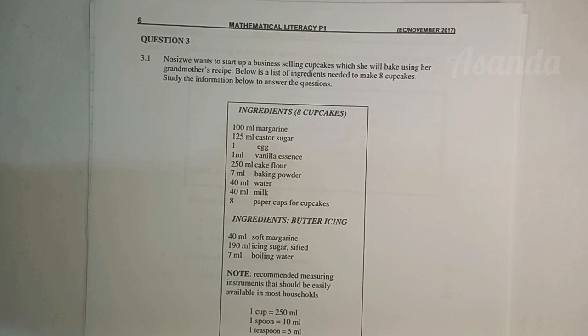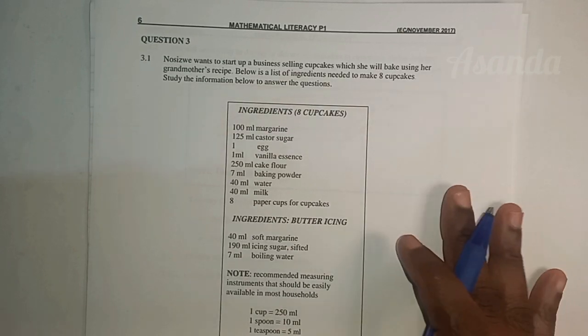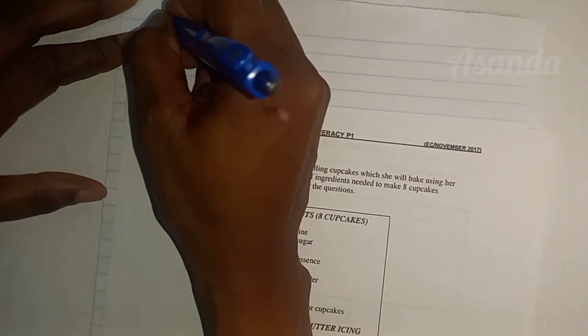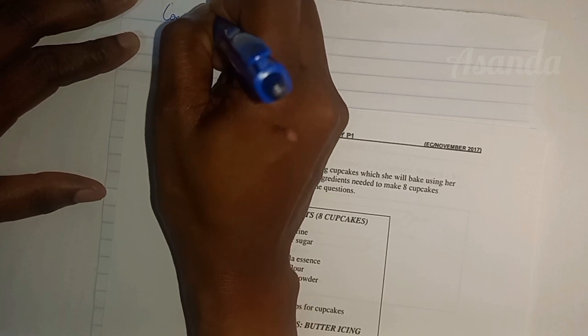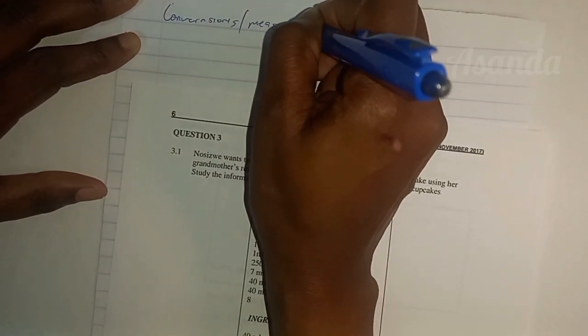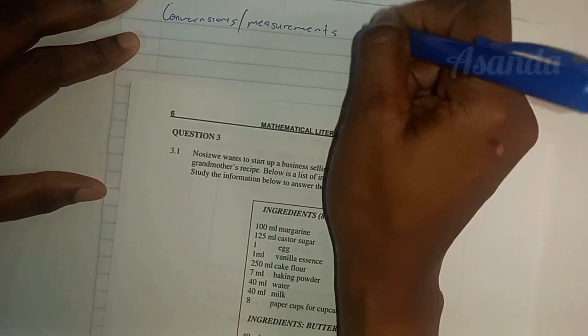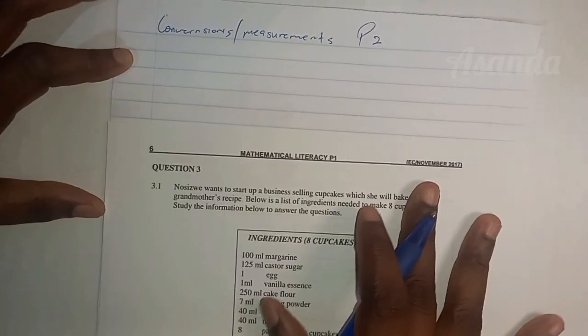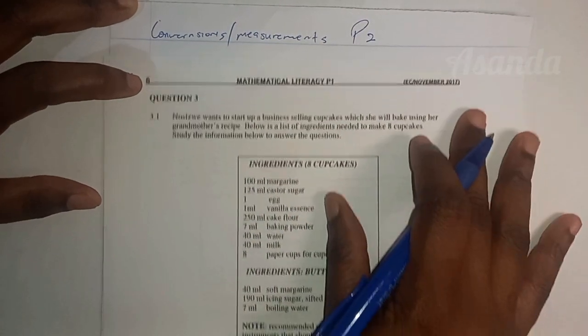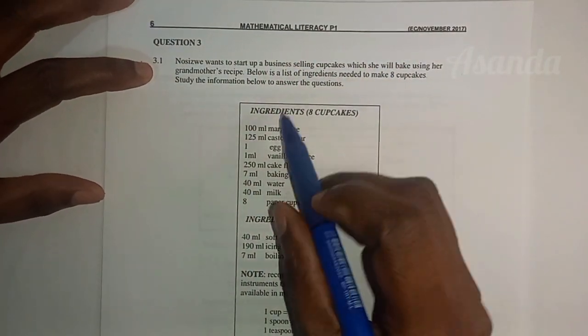Now, before we continue, here we're talking about ingredients, so we're talking about measurements and all that stuff. This will be for paper 2, under conversions and measurements, if you like. So remember grade 10s, this is for paper 2. Okay, let's move on.